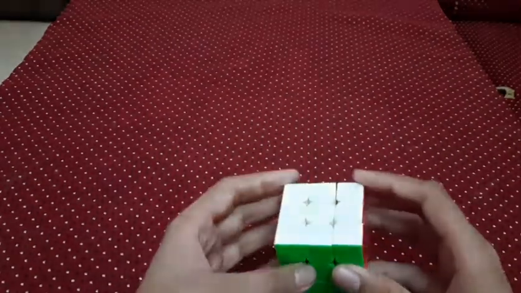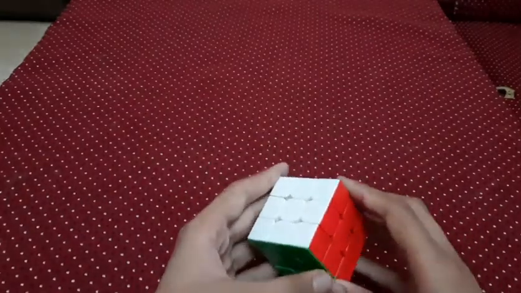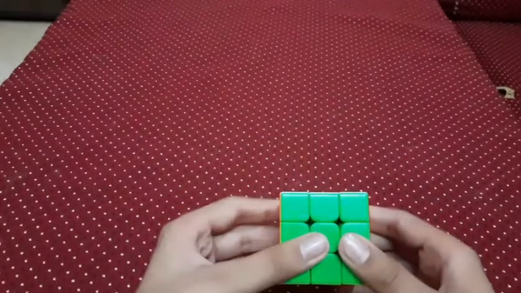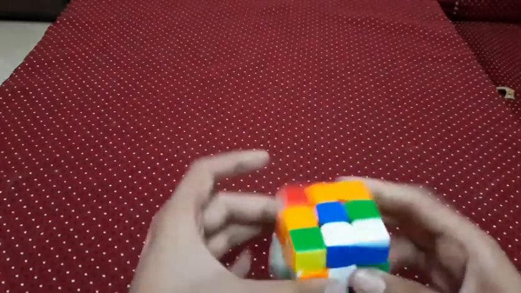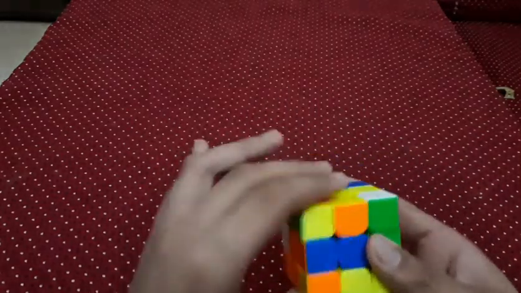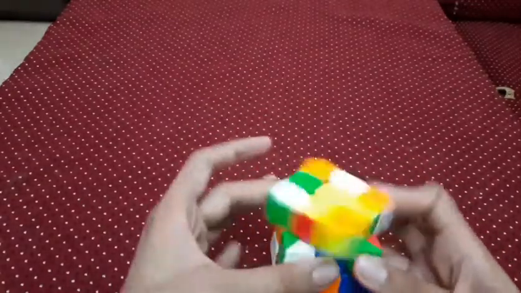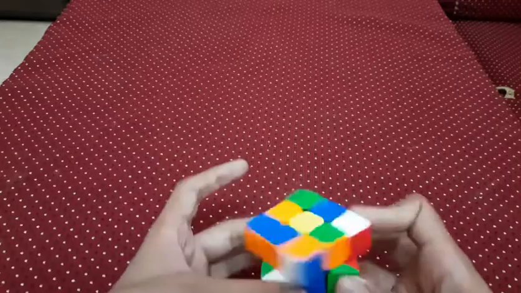Like this. Now let me get this cube scrambled up quickly, and then I will start teaching you how to solve a Rubik's Cube. As you can see, I am doing random moves and I have not memorized any scramble to this Rubik's Cube. I know how to solve a Rubik's Cube as well.